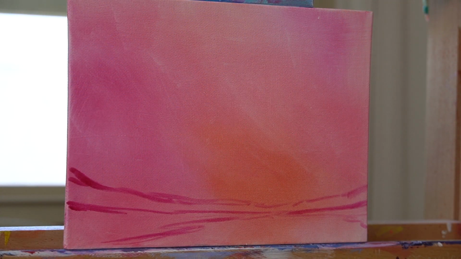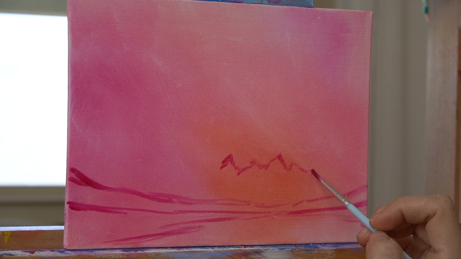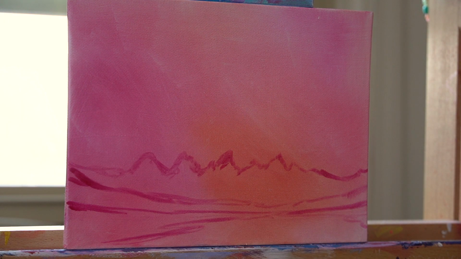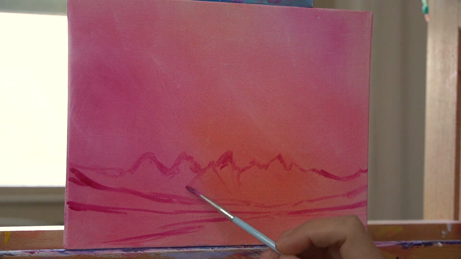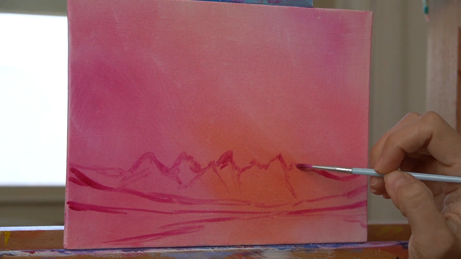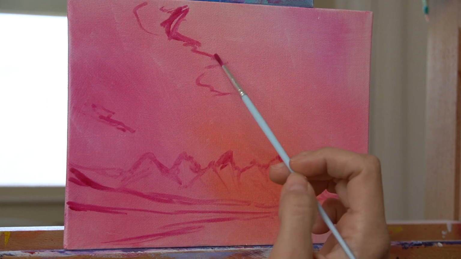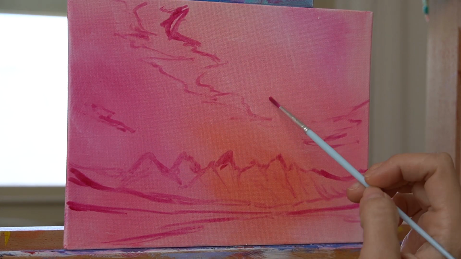So the way I like to start all of my paintings is with an underpainting. I like to tone my canvas or my board, whatever I'm painting on, and I usually go with a bright color. The next thing I did is I took some magenta and I used this to draw my subject.